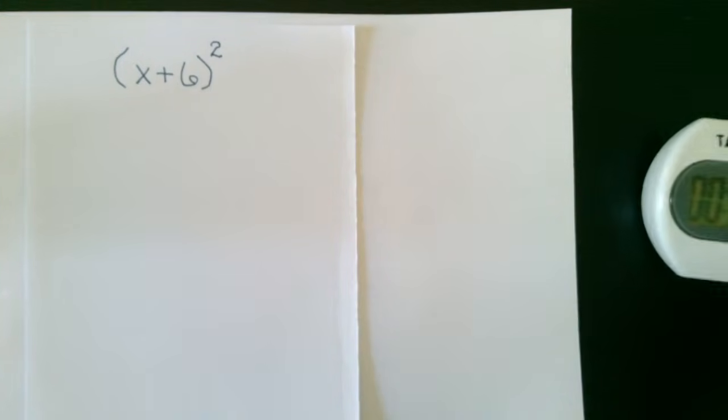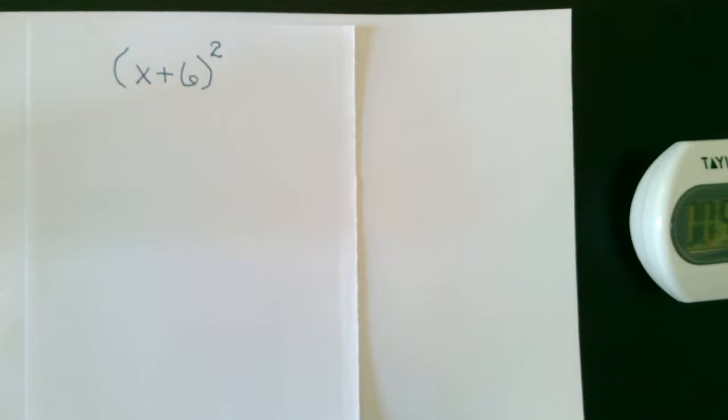Okay, try to solve this. I'll even give you a minute for this one. Alright, try to solve this, or simplify this actually, because there's no equal sign to it.